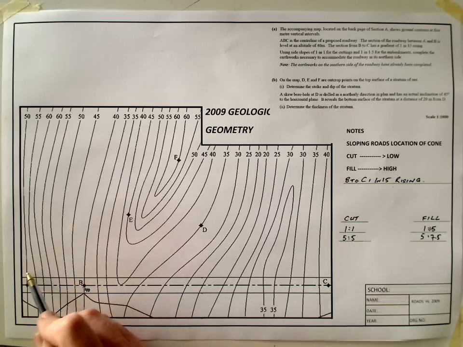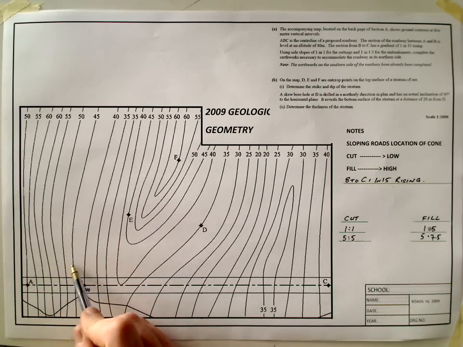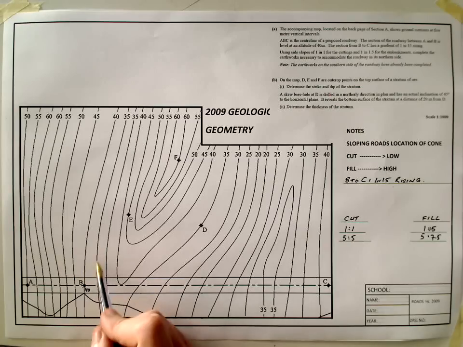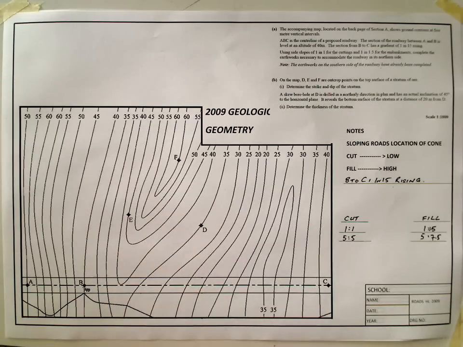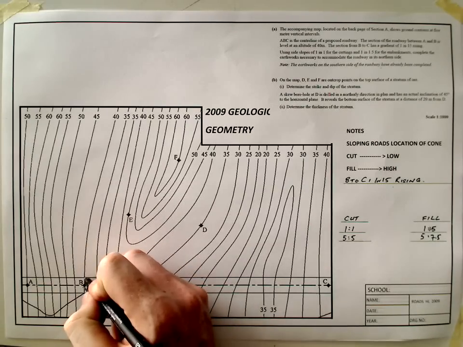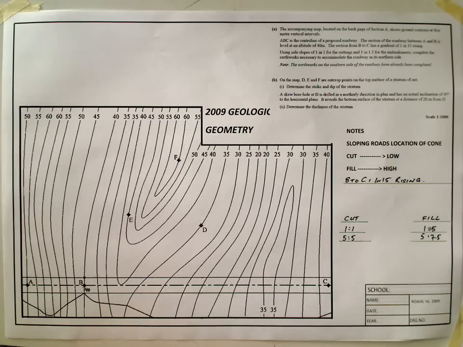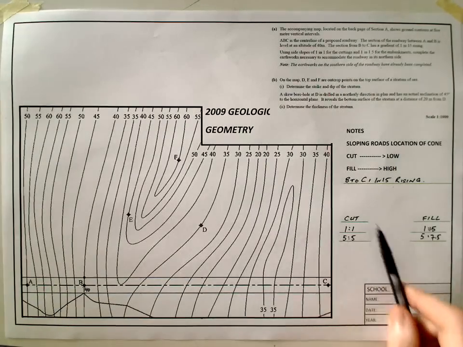If I look at the contours just at A to B, I have 50, 55, 60, 60, 55, 50, 45, and then here I have 40. So this contour here is actually 40, so that is a point on the edge of my road. I can see the ground beside the road here is higher than the level of the road, so I'm going to have to use cut.